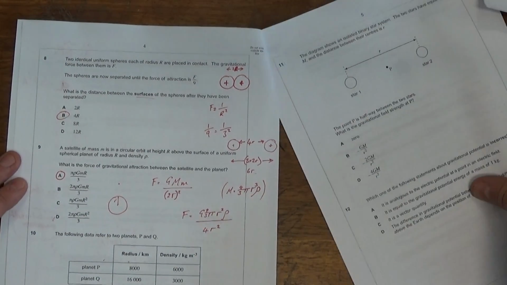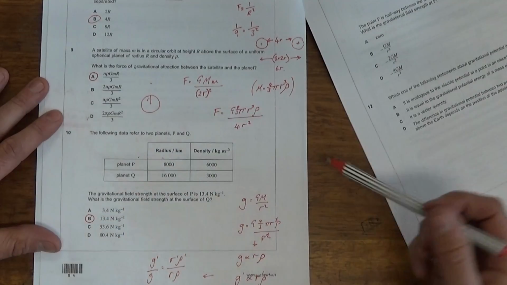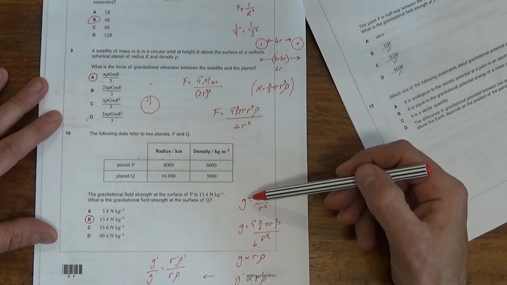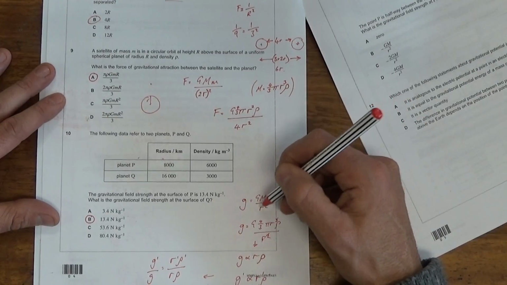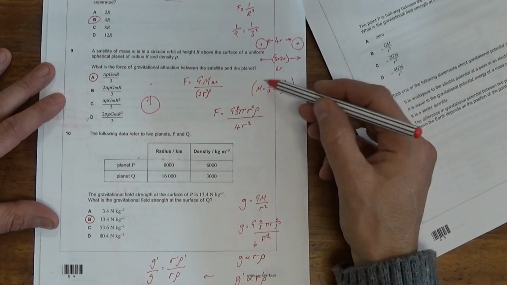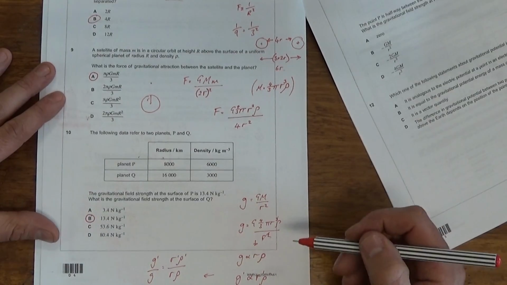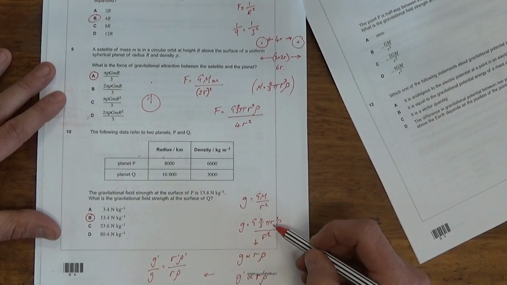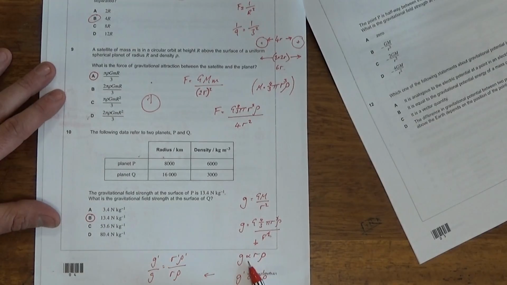Okay, 10. I like this question. It gives us radius and density for 2 planets. We know that gravitational field strength is G times the mass over the distance squared from the centre of the object. It's doing the same thing as before, putting this in for the mass. We can cancel everything out, and we get a whole load of constants, but we get r and rho. So we can say that the gravity is proportional to the product of the radius and the density.